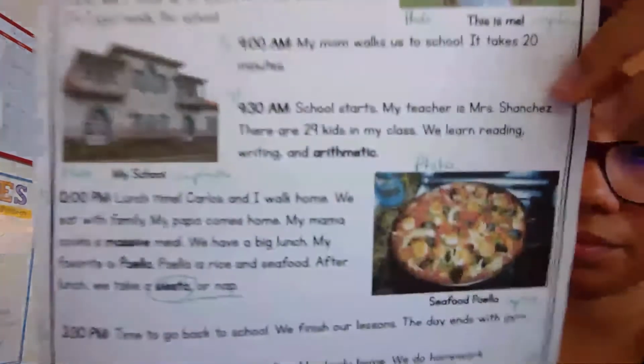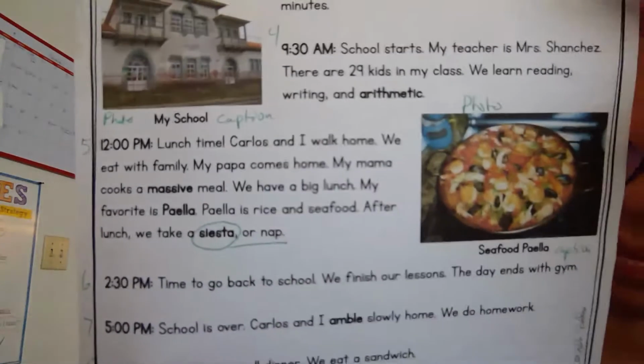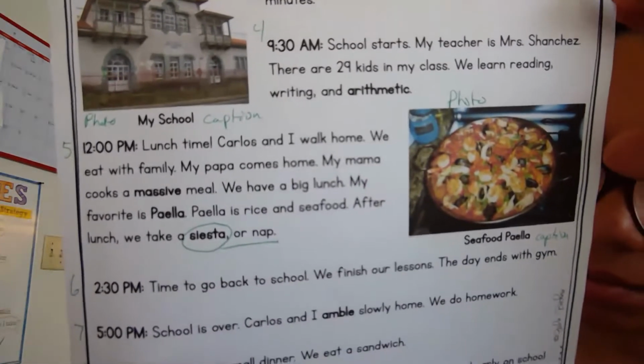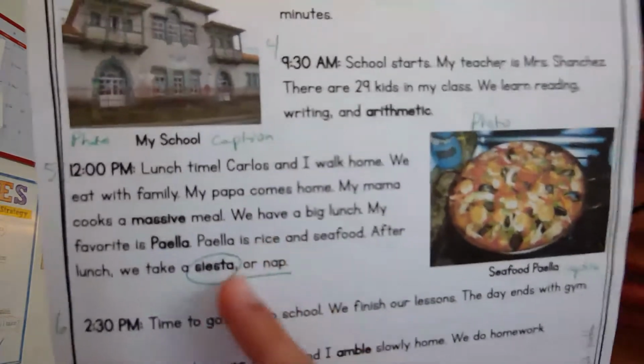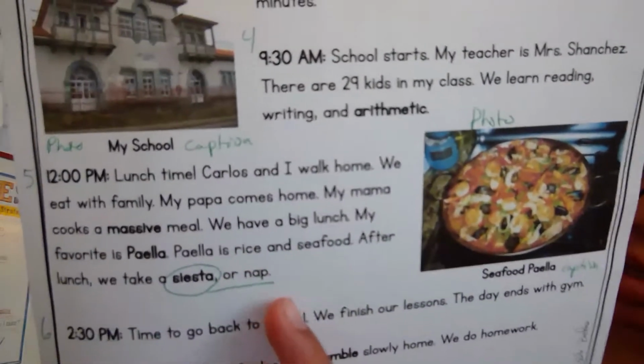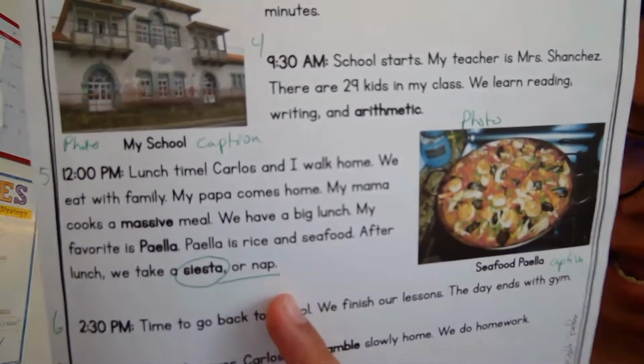Let's help you out. Here is the word siesta. See how that bolded word siesta is there? Right next to it, the author gives you the definition. So siesta does mean nap.